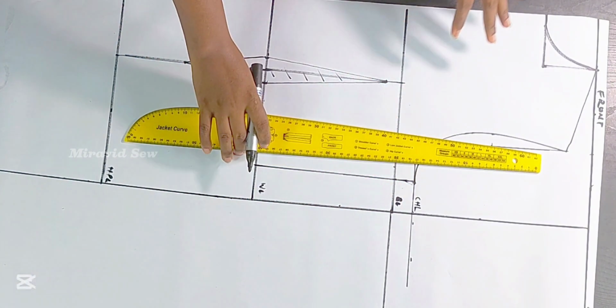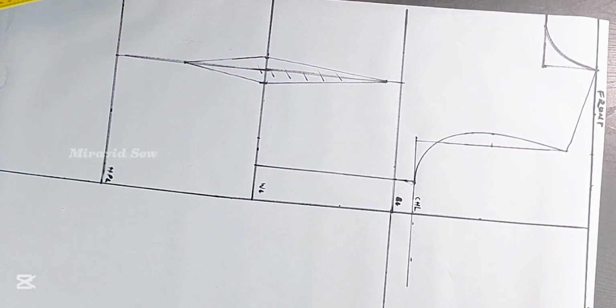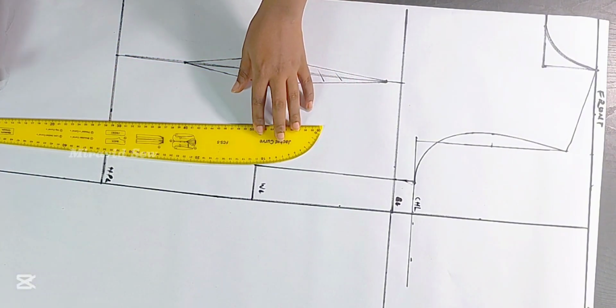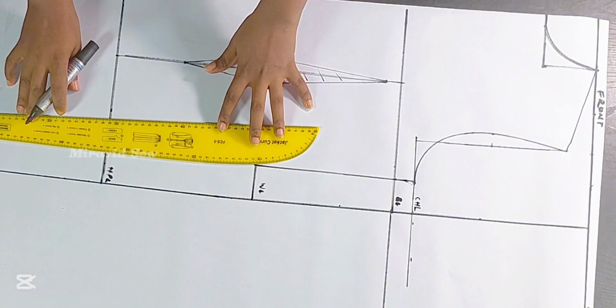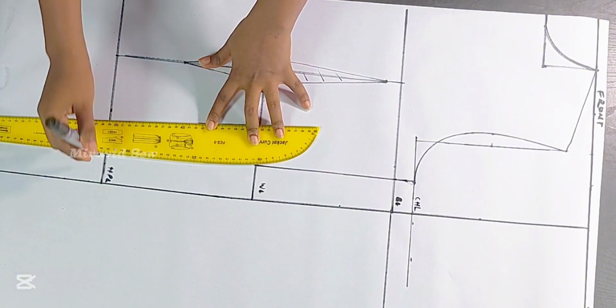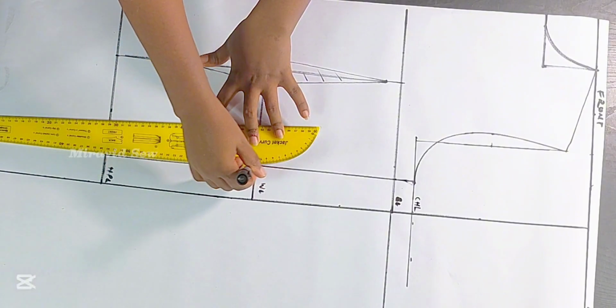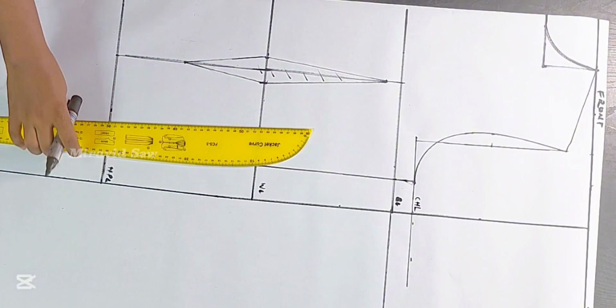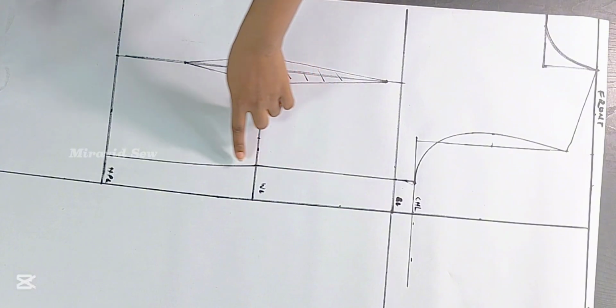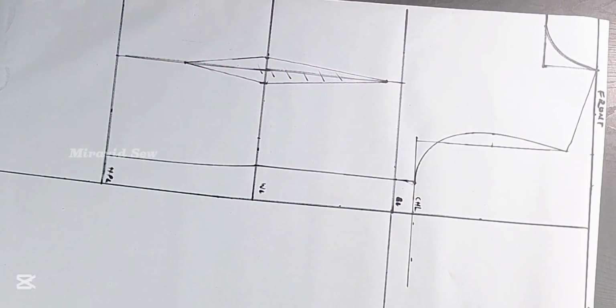So this is what I have, and I'll be using my curved area to connect this point like so. So it's okay if you find it straight. It all depends on your body type.